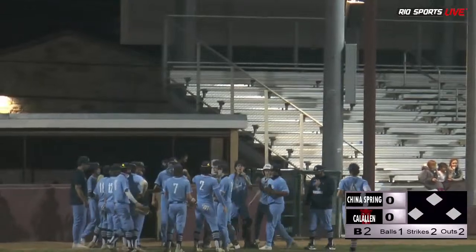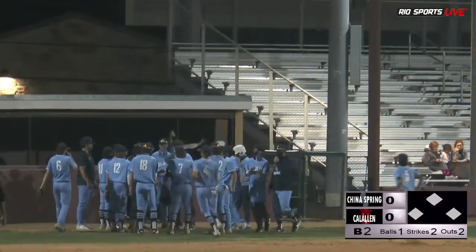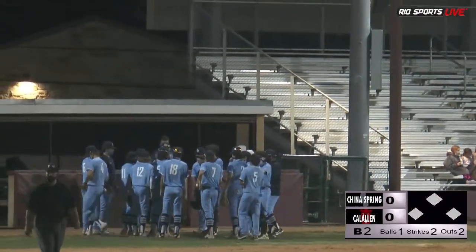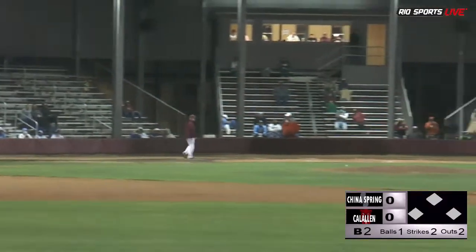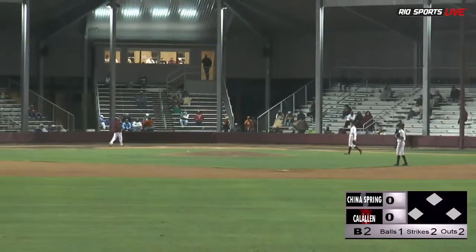So no runs, no hits, no errors, nobody left on base for Calallen, and we're headed to the 3rd inning. We're through 2. Keep it here. This is Real Sports Live.